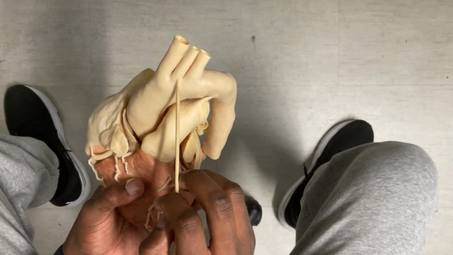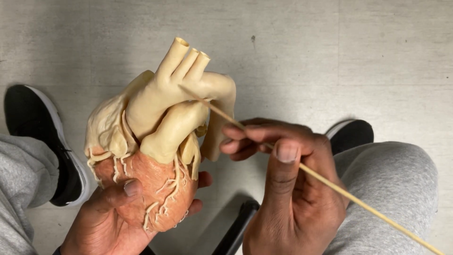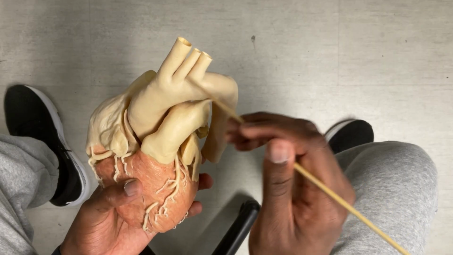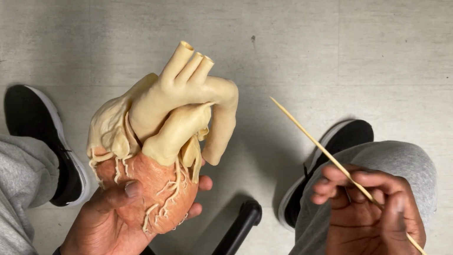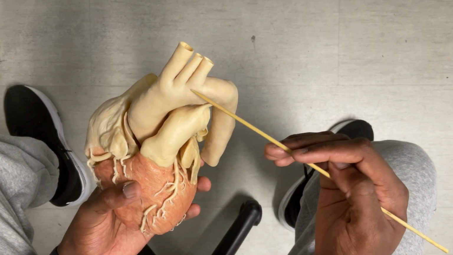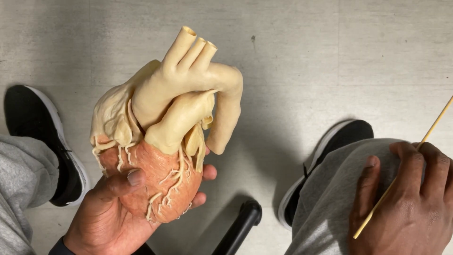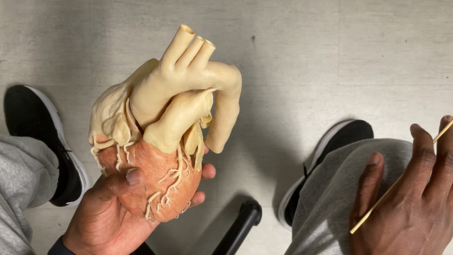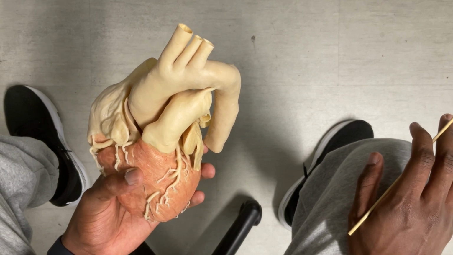And then we move on further down the arch. You have the left common carotid artery, and then you have the left subclavian. Right. So now that we have those down, we can move forward to the next structures.